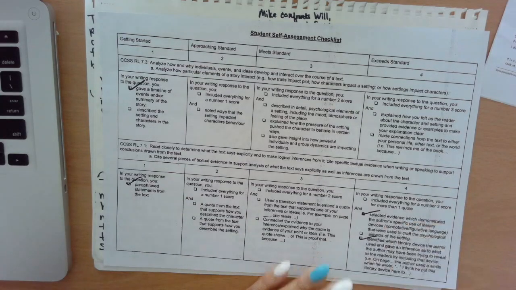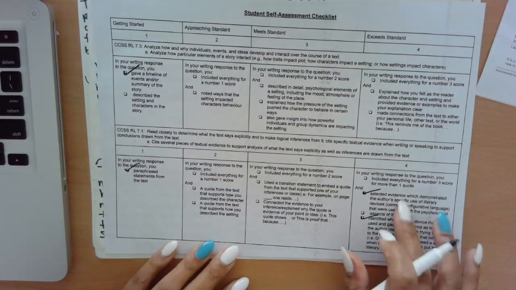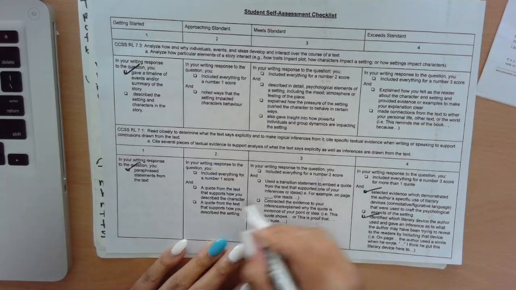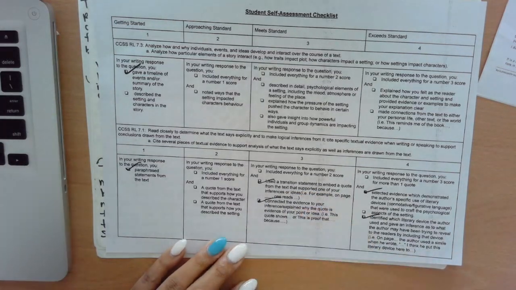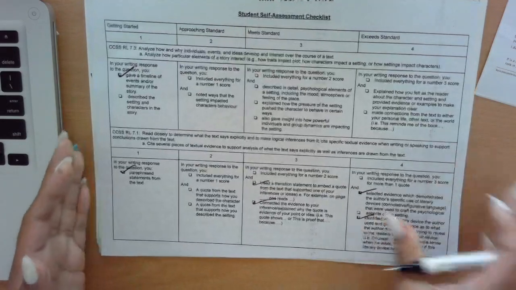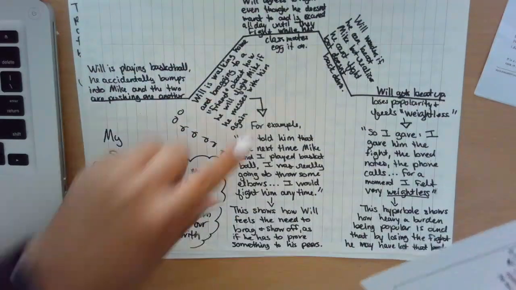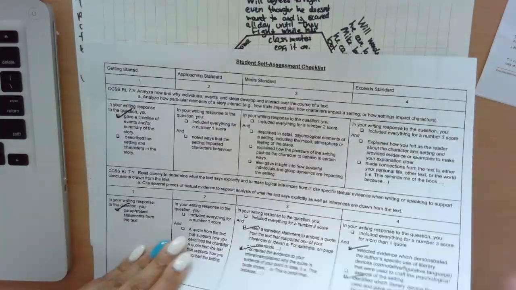I selected evidence that showed the author's use of figurative language. I used transition statements, and I connected my evidence to my inferences. Okay. So I did all of that when I said this shows, for example. Okay. All right. So I did that.